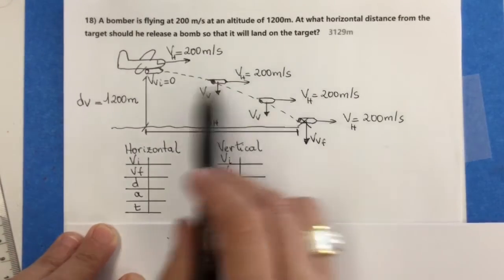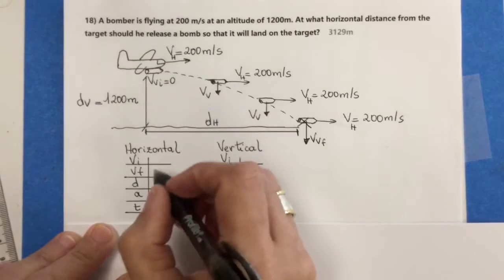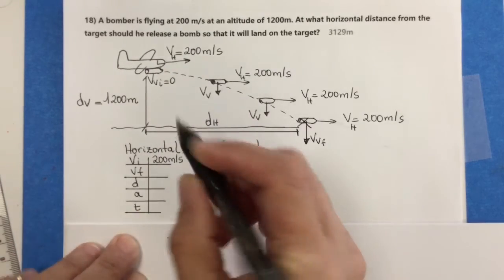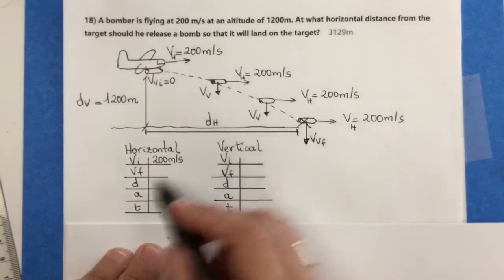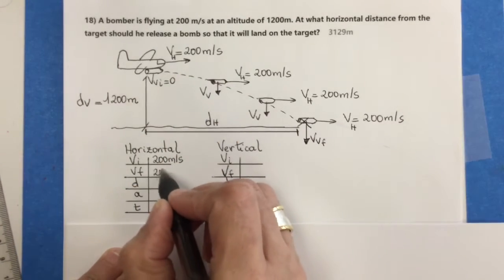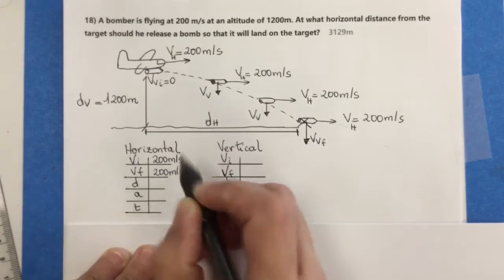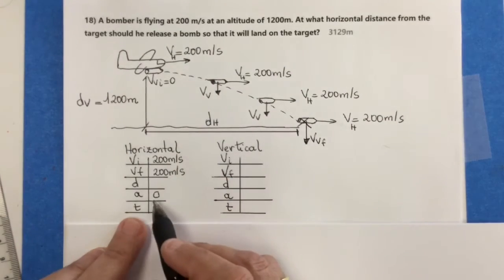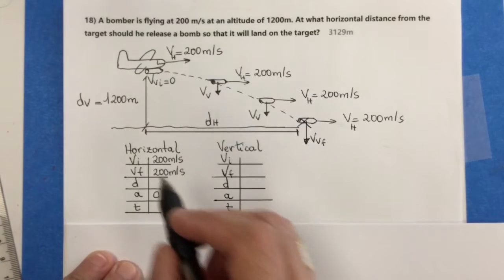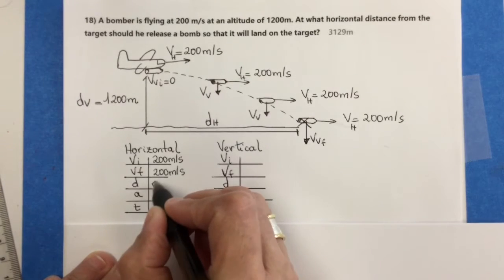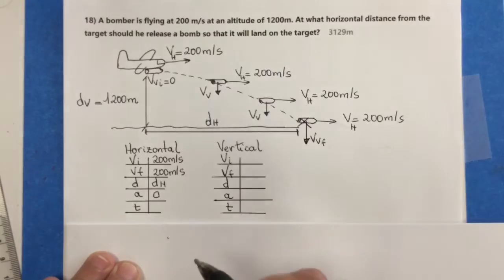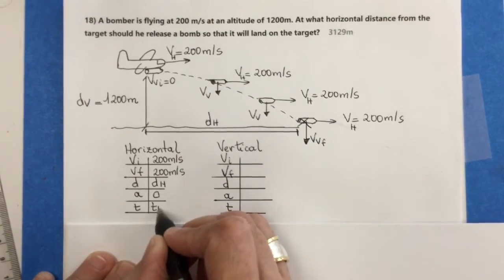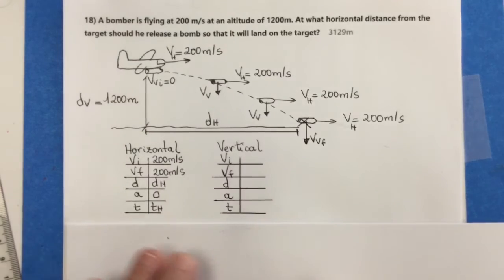So horizontally, the initial velocity is 200 when the bomb is released. The final velocity is the same. Horizontally it is not accelerating, so our acceleration is 0. Our horizontal distance is DH, and the time horizontally that it stays in the air is TH.